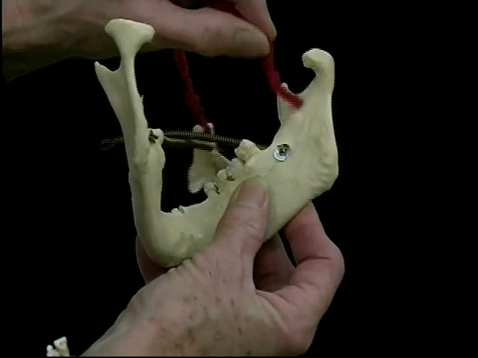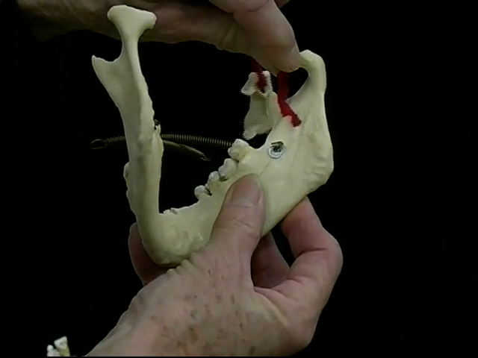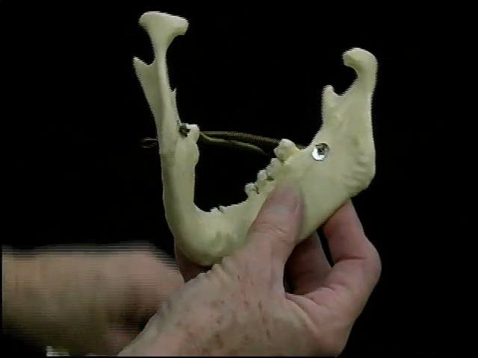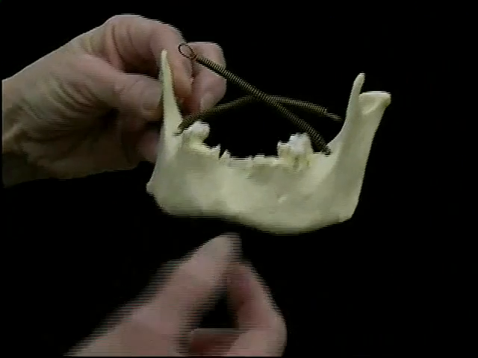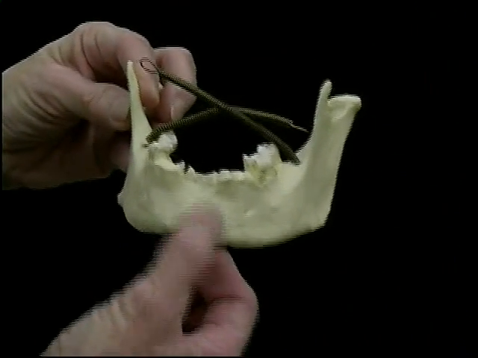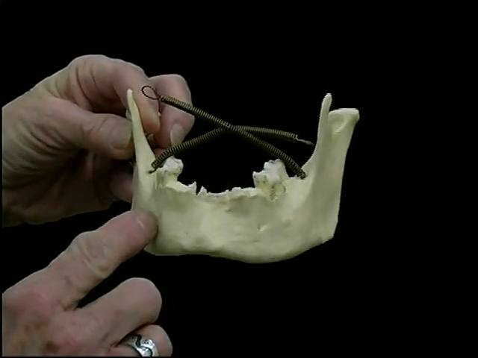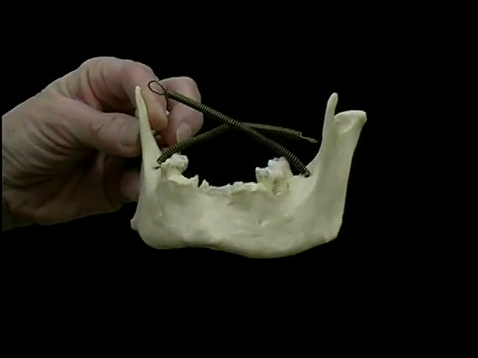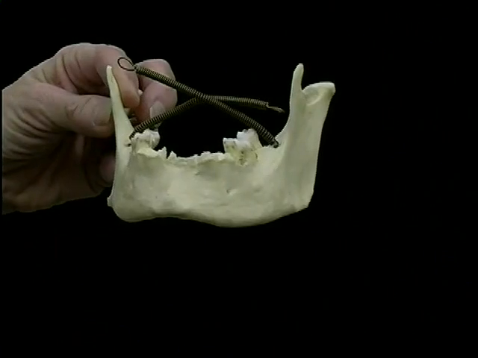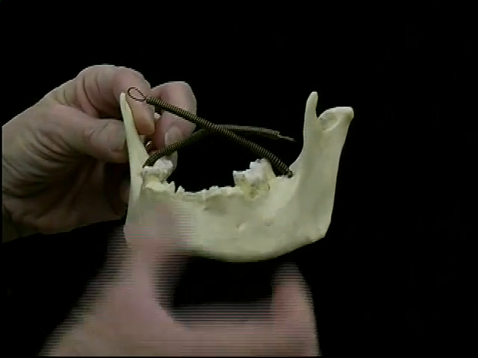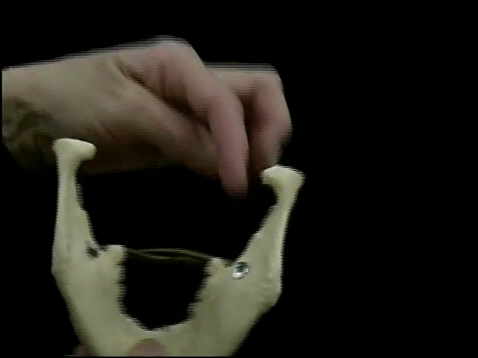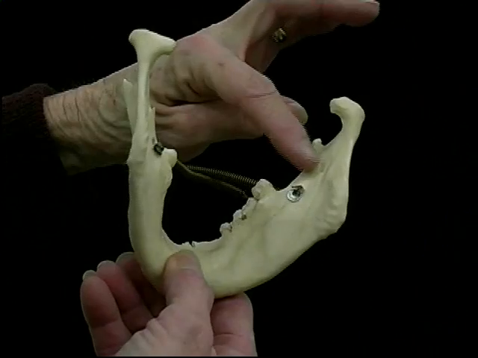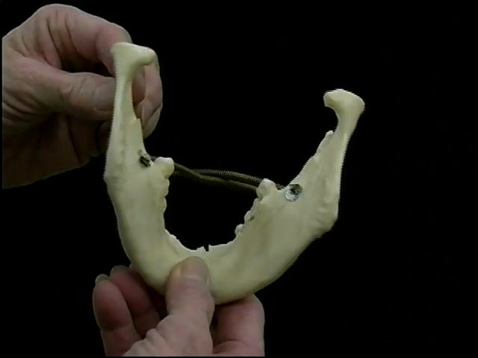The lingula, a little flap to the side of the mandibular foramen. Okay. On the outside, on either side of the mental protuberance, these are referred to as the mental foramen. Okay? So two sets of holes: mental foramen on either side of the mental protuberance, and mandibular foramen covered by a flap, the lingula.